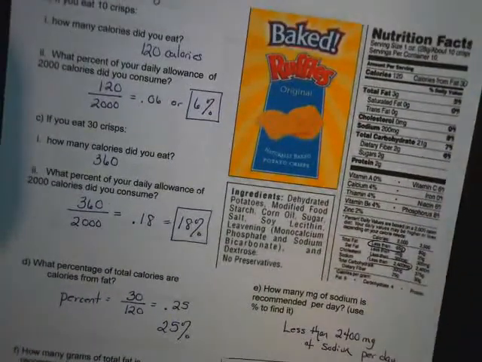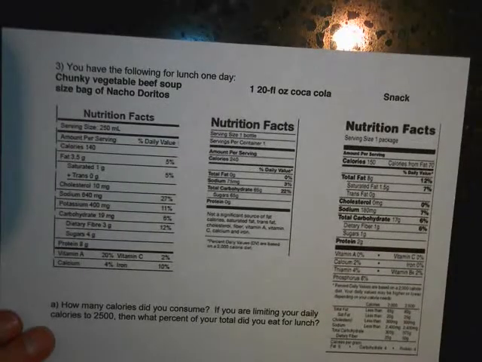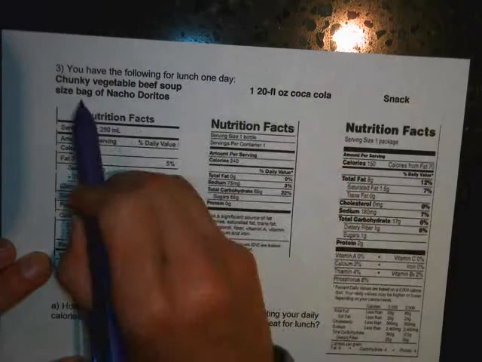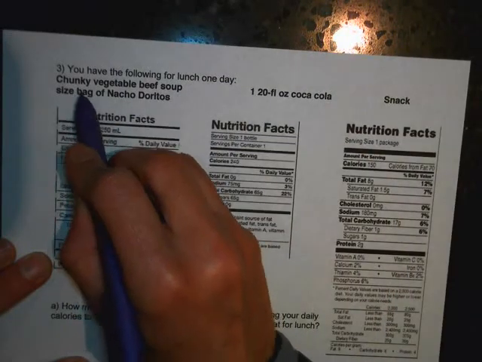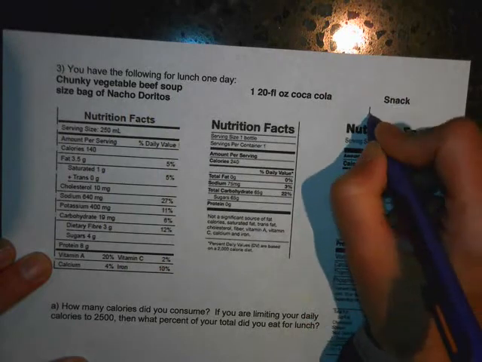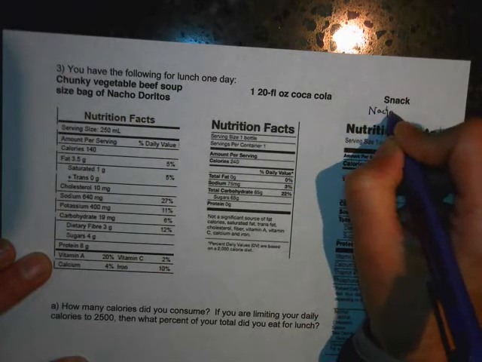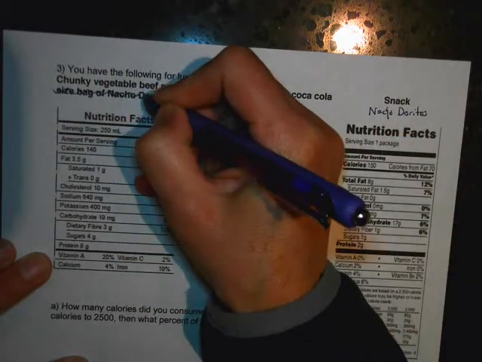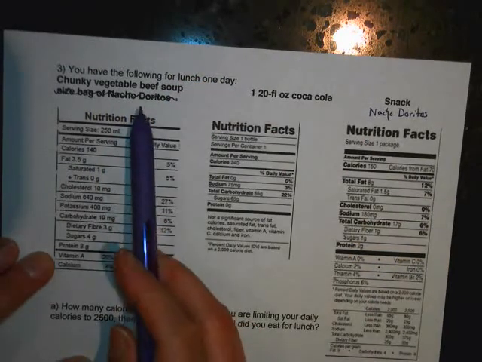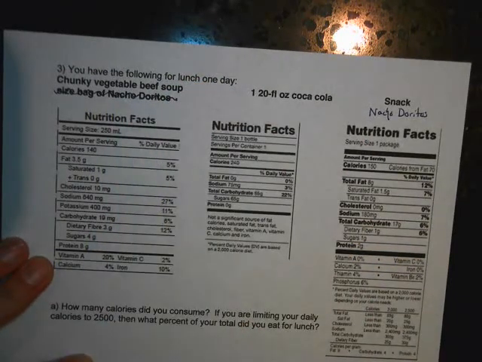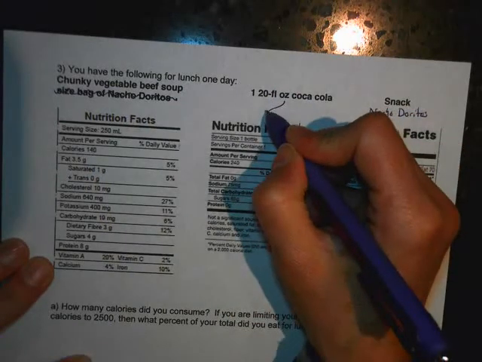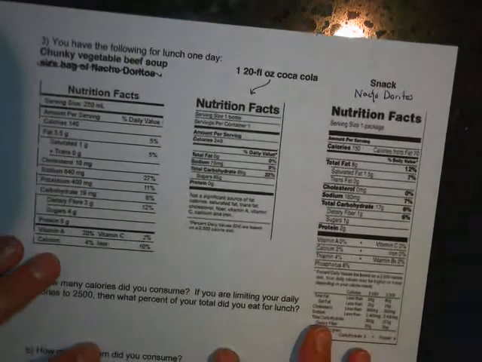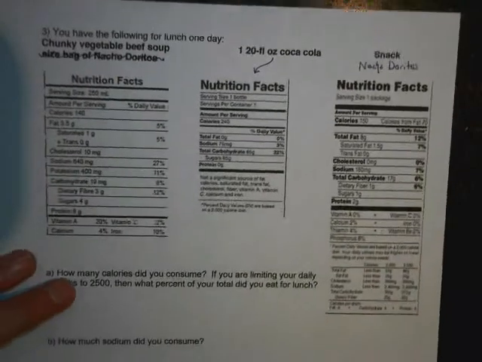All right. So let's look at this. Now I noticed that this didn't copy right. So this is the snack size bag of Doritos. This line should have come right here. So this is the Doritos, nachos. So here, we'll get rid of this. All right, so for lunch, we had a can of chunky vegetable beef soup. We had a 12 fluid ounce Coca-Cola. And we had a bag of Doritos, a little snack bag.